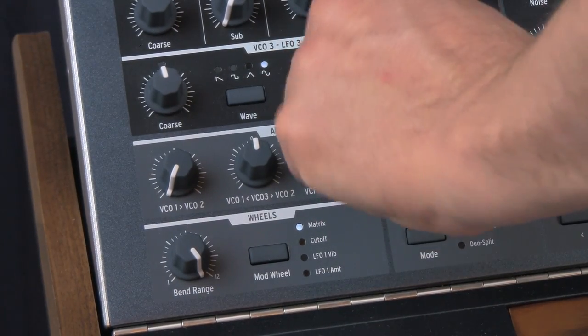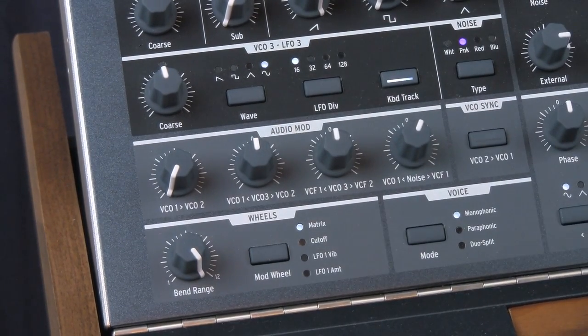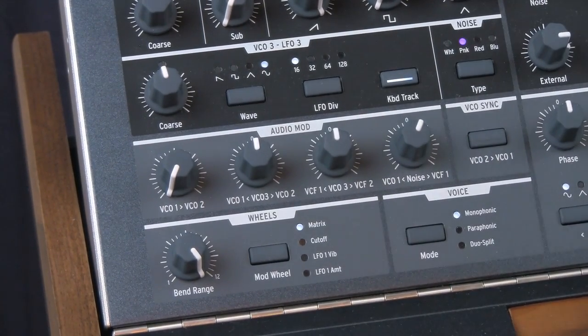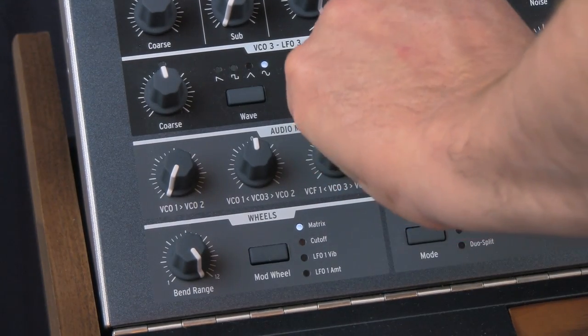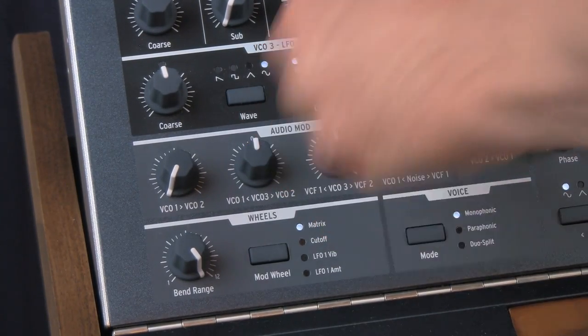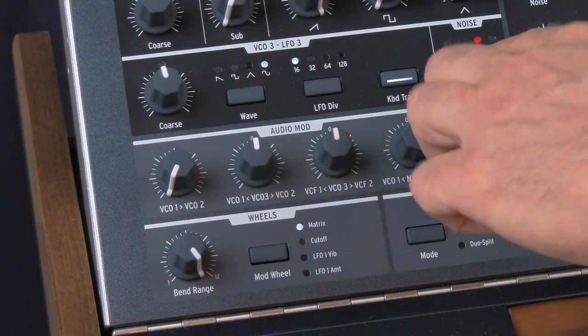Make it a little more subtle. If you want to do some spit in your trumpet sound or something, some red noise. Let's create some variation in the sound. Or total sizzling madness, if that's what you want. Some blue noise.